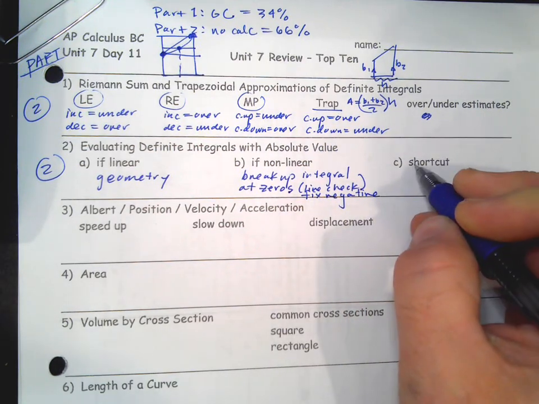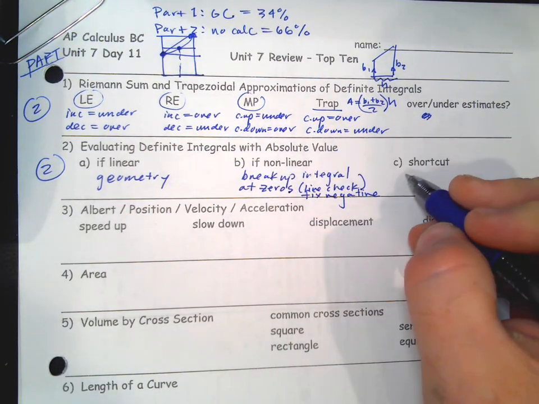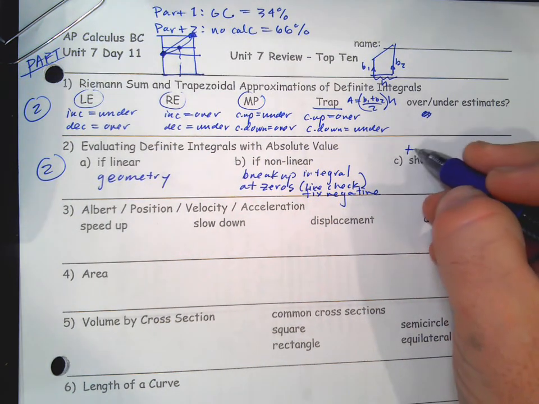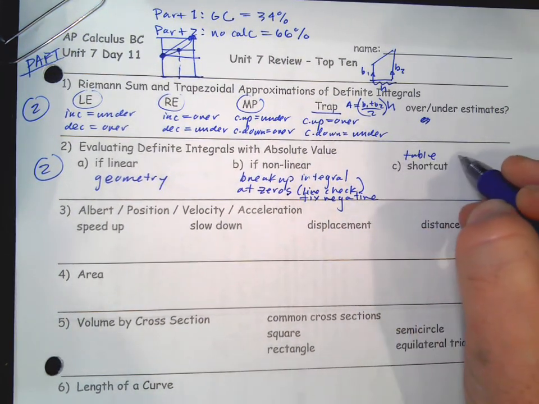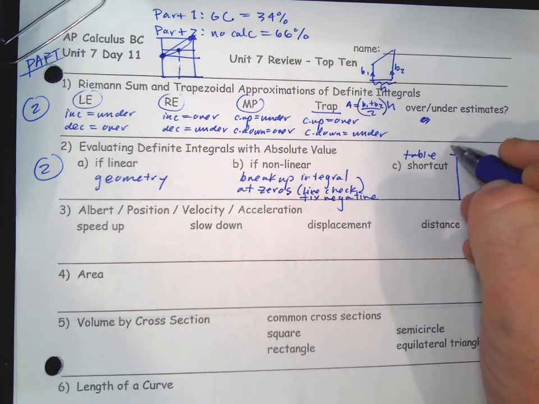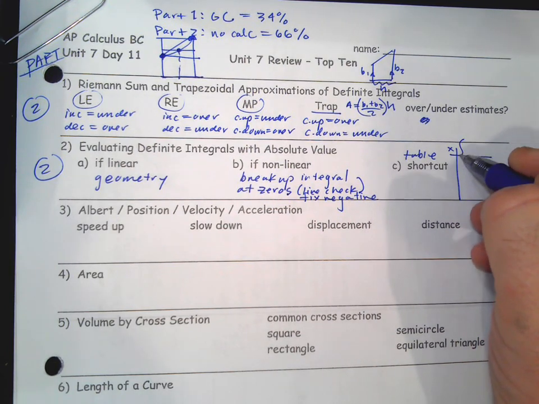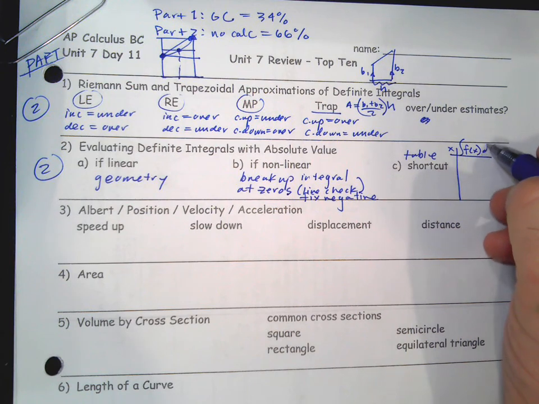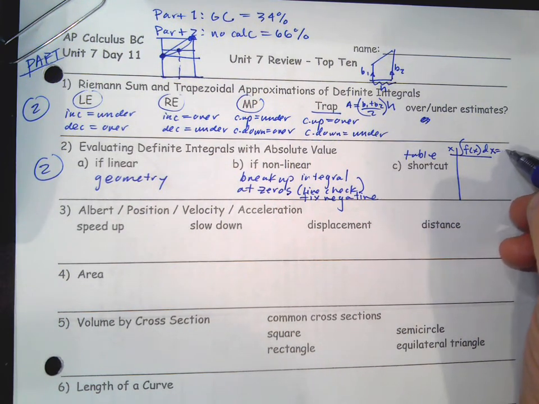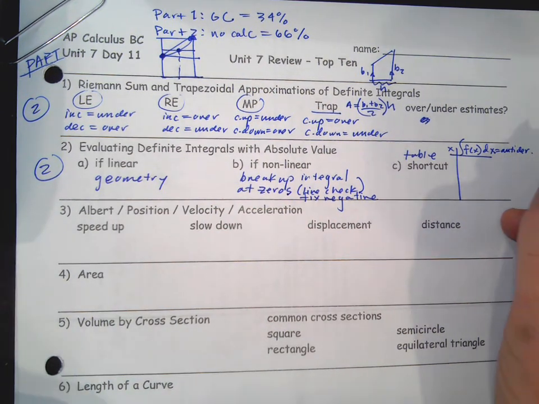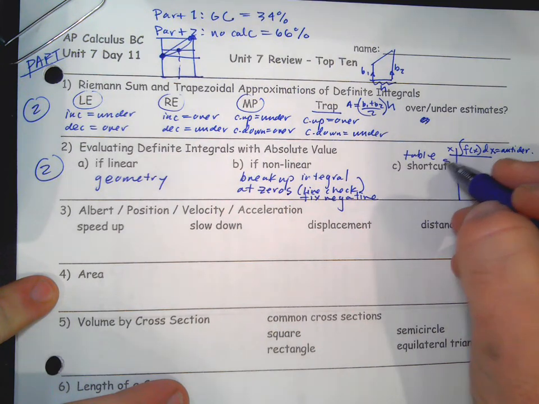The shortcut is this technique, but using a table to organize it and to take out the repetitious work. You just integrate the function without the absolute value, find the antiderivative, don't need the plus c, and then you plug in the starting points.